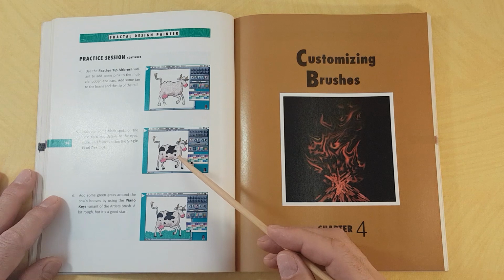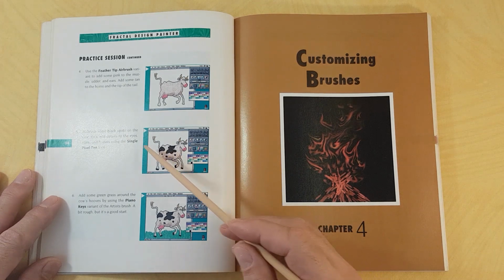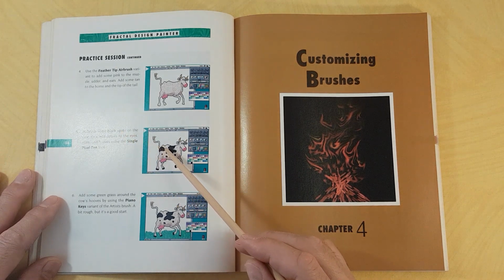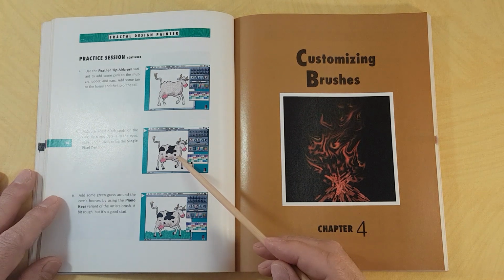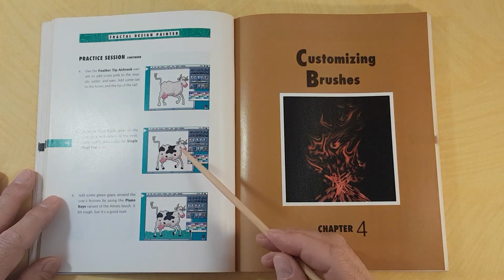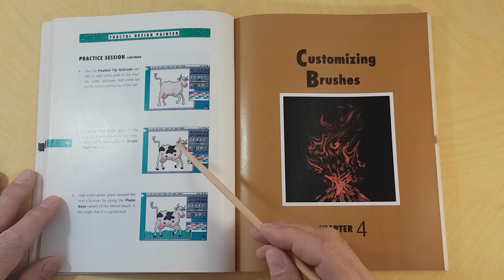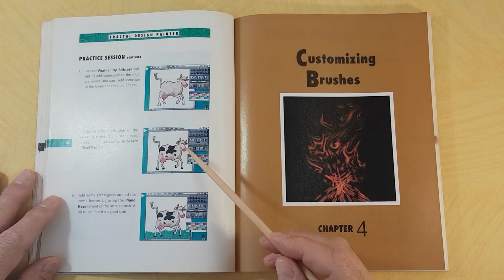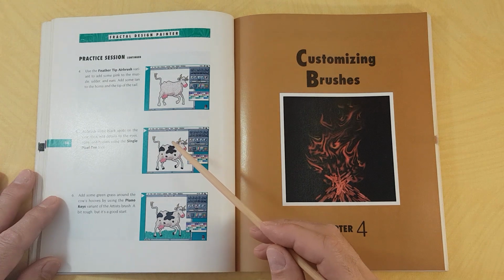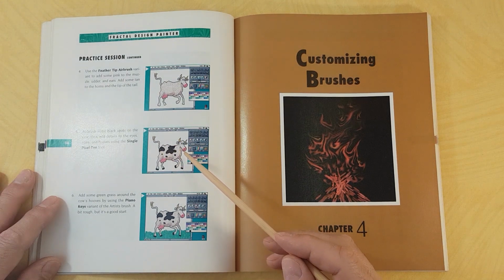Step 5. Airbrush some black spots on the cow. Then add details to the eyes, nose and hooves using the single pixel pen tool.